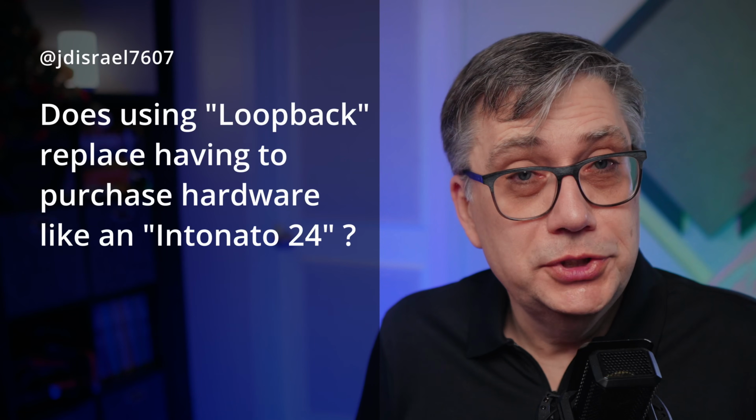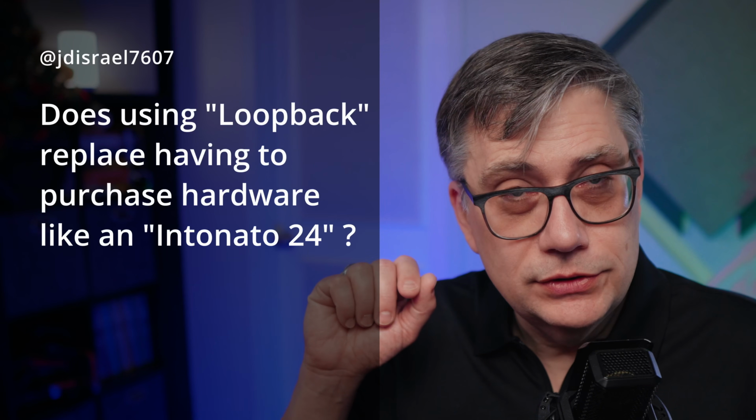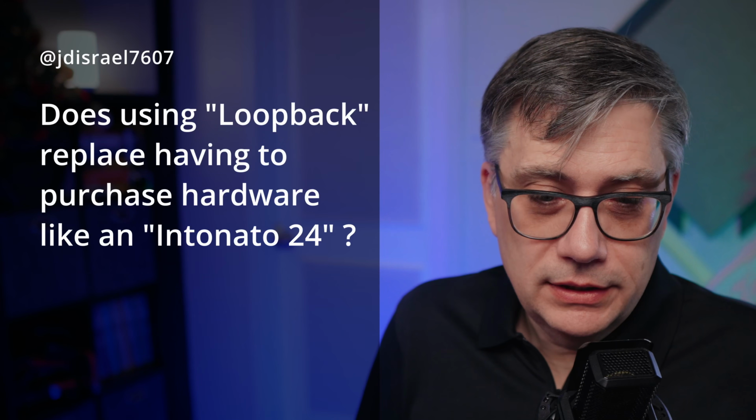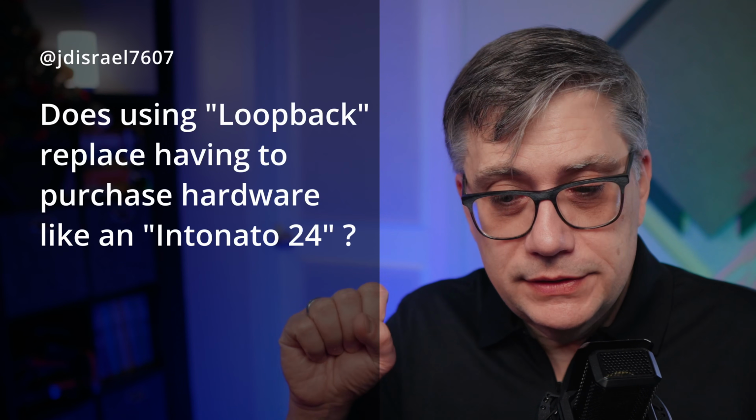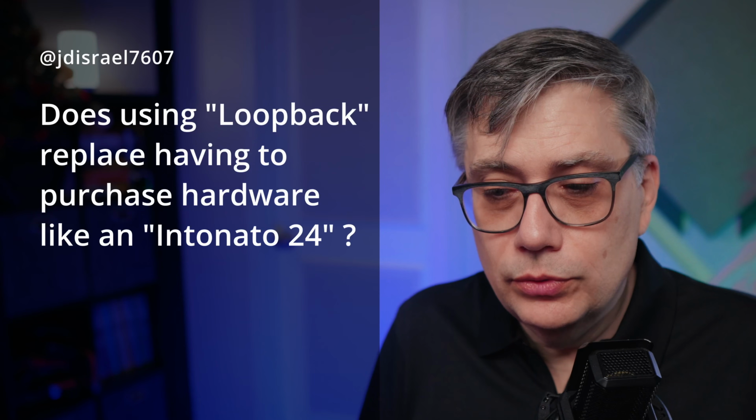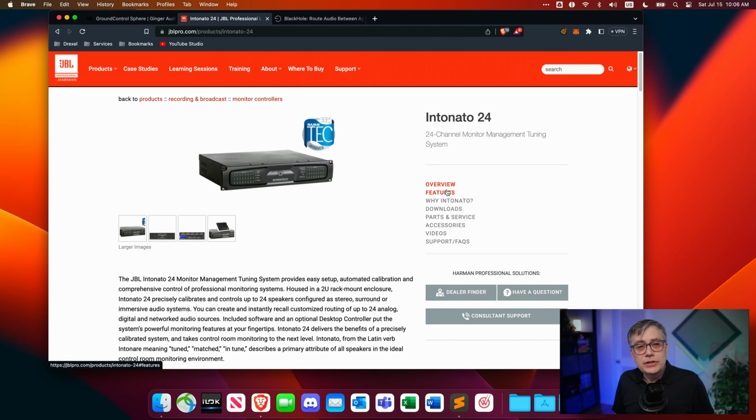The next question comes from JD Israel 7607. And the user asks, does loopback replace having to purchase hardware like Intonato 24? Now, Intonato 24 is a hardware-based monitor management tuning system, and therefore, no, loopback does not replace that.